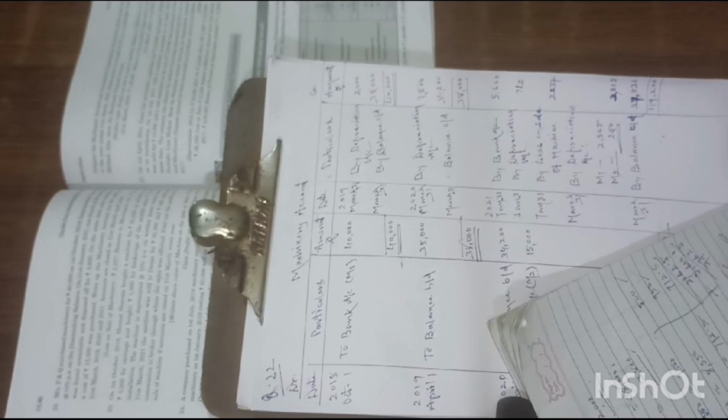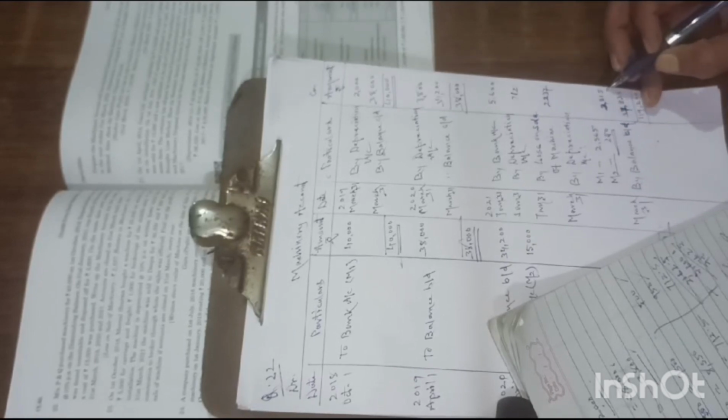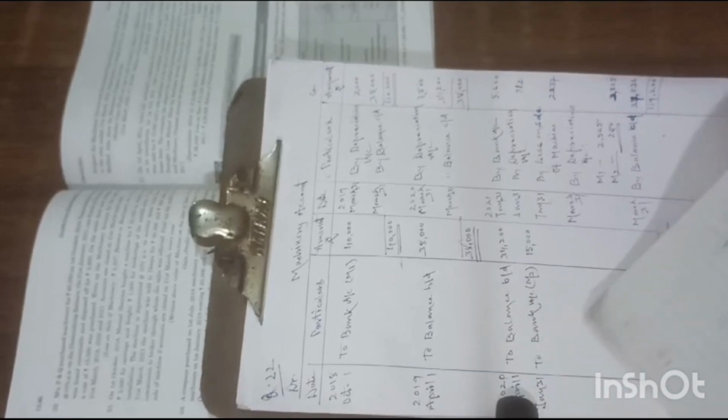Depreciation will come 2,565. The second machinery was purchased on 31st January, for 15,000. On 15,000 we charge depreciation only for 2 months, February and March. The amount will come 250. Total depreciation is 2,815. Now we balance the account.